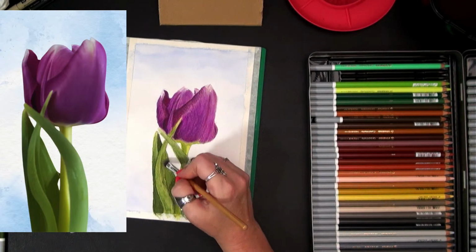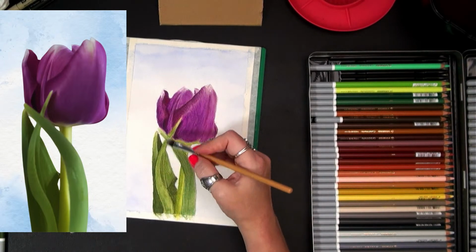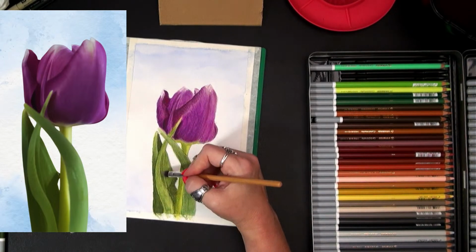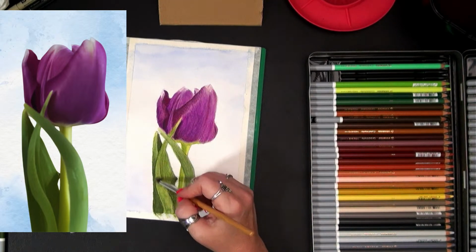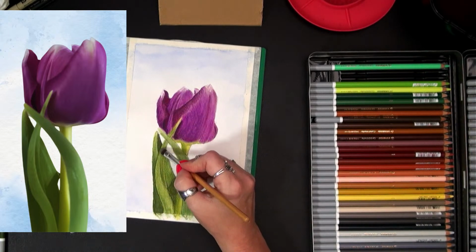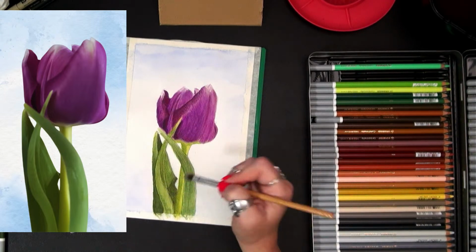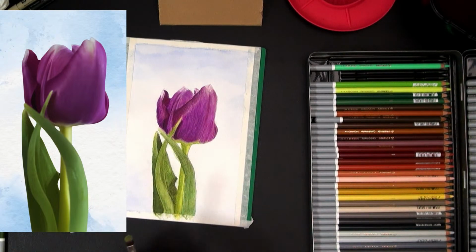I'm just taking some of that dark that I know I just got on my brush from brushing this and just adding it into the fold of that leaf. You see where I went right outside the edge.